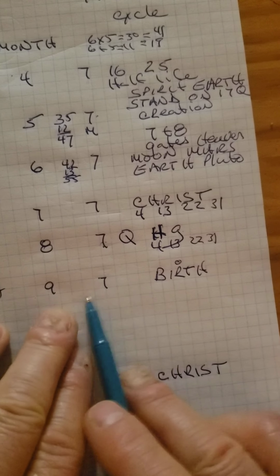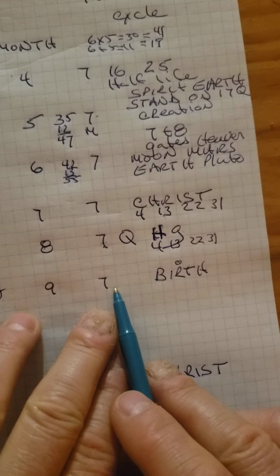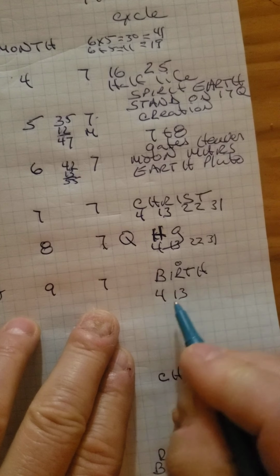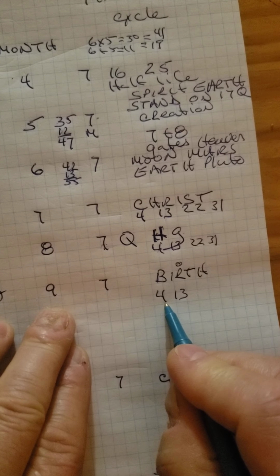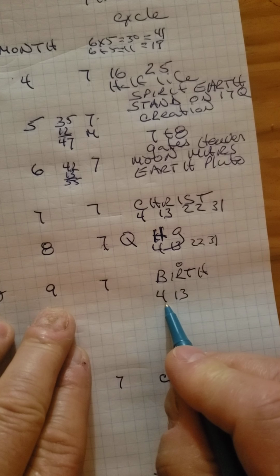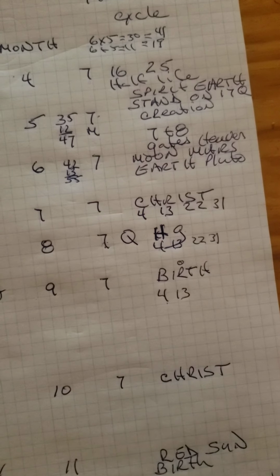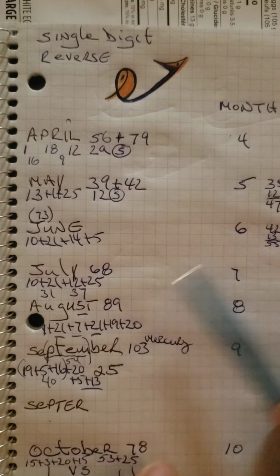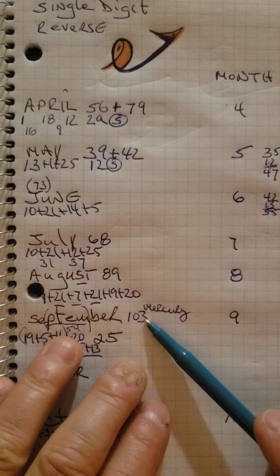When you get to September, you now have the birth in the gateway. So now we can use this, or we can also go to 4 and 13. When you have 9 and 4, you have your gateway in Uranus, the 7th planet. As well, we have to understand where that gateway comes from, because there's a whole lot more numbers that run down here. In September, we have 103.